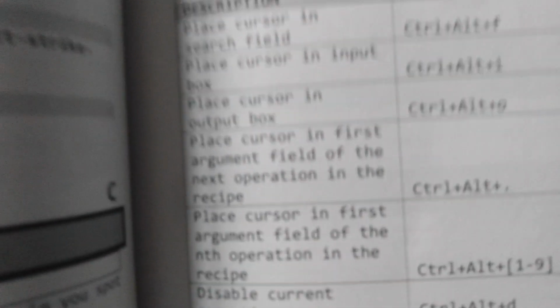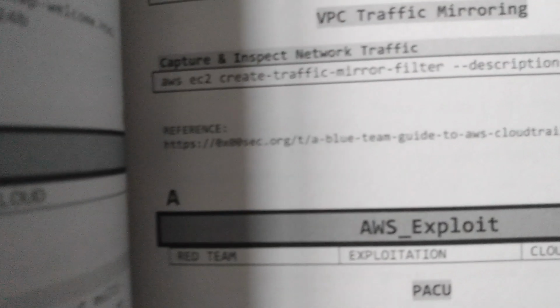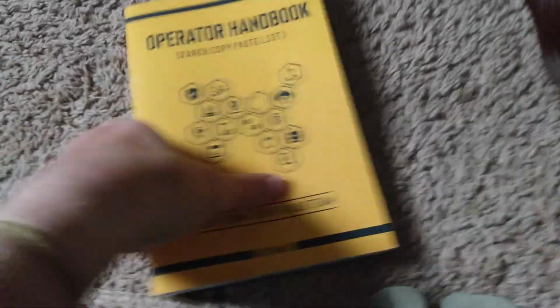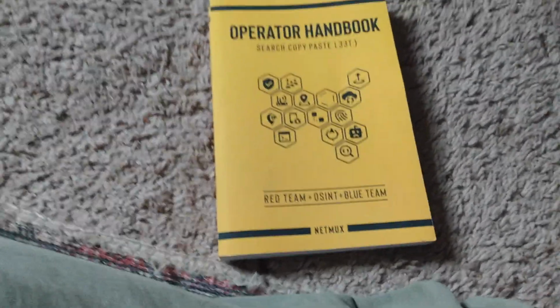And CyberChef, a web app for analyzing and decoding data. So yeah, that's all I have folded for today, but there's a lot of other stuff in here too. Those were the common programs that I was into. That's what I use the book for. But it's a 300-page book on everything related to Red Team and Blue Team tools.